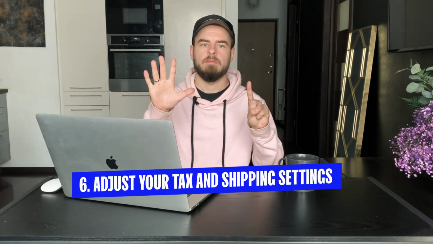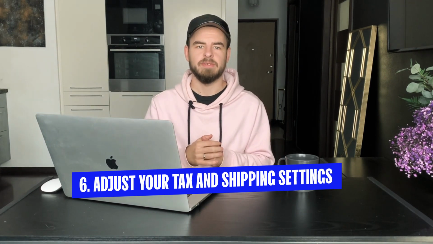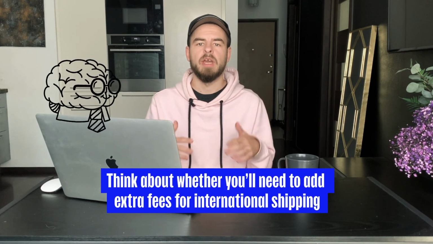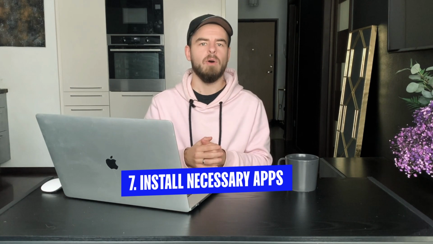Sixth step, adjust your tax and shipping settings. Check that your tax and shipping rates are actually appropriate for whatever you are trying to sell. If your shipping costs aren't high enough, you could be losing profits by paying for order fulfillment out of your own pocket. Think about whether you will need to add extra fees for international shipping and how much you should charge for express delivery. But if you are actually using dropshipping, that might be an easier way to go. Seventh step, yes, 7, is to install all necessary apps.